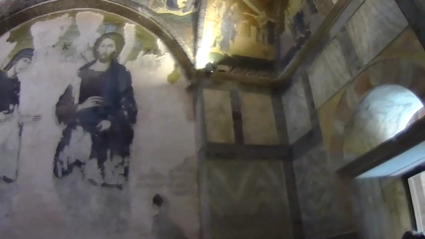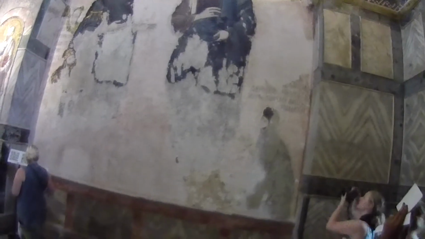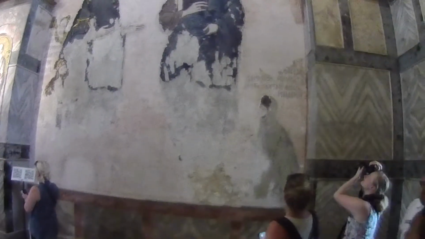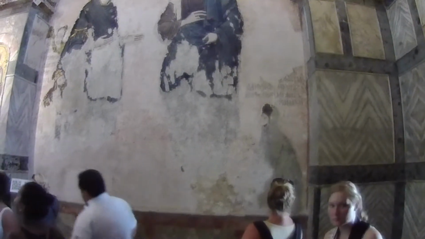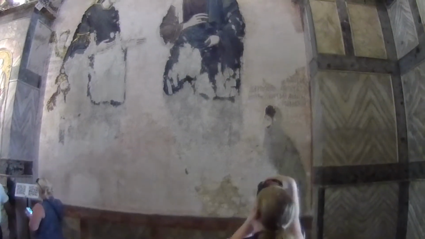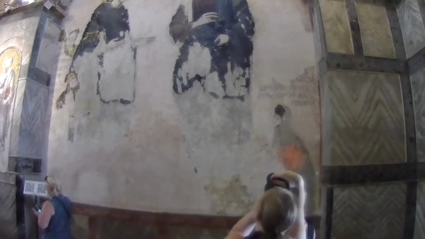The deesis mosaic in the Kariye church is incomplete, since John the Baptist is missing from the composition. Experts believe the absence of John may be explained by the size of the mosaic. To gain a full view of the mosaic, you have to stand very close to the opposite wall, as the mosaic was positioned so people would see it as soon as they entered the Esonarthex. This image is the largest mosaic in the church.